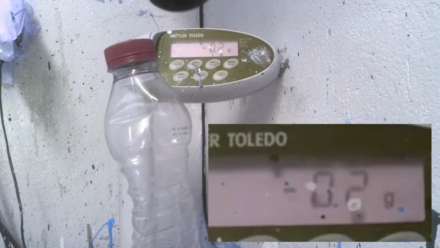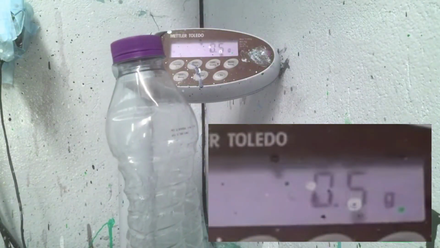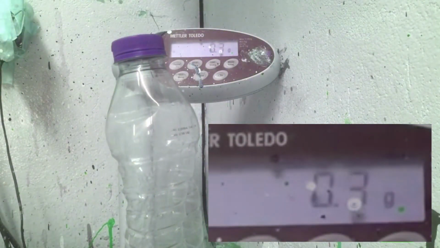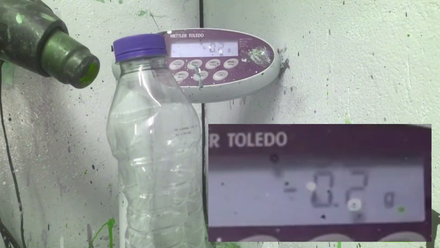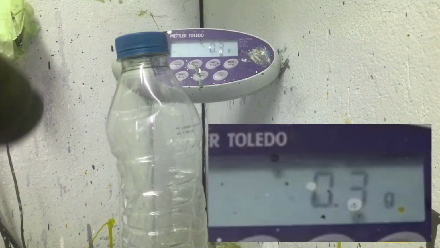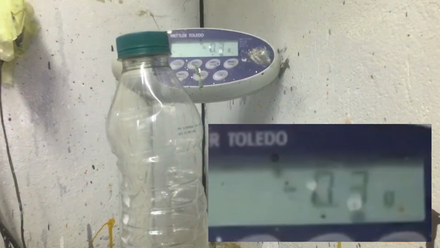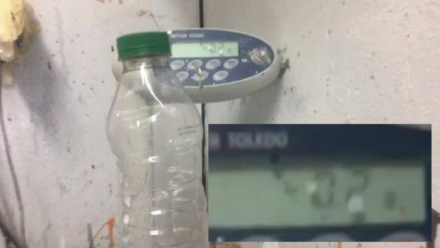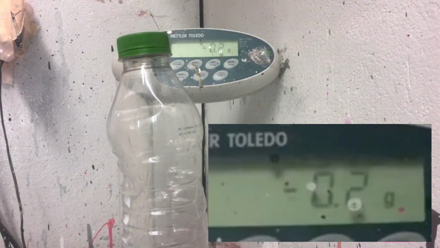Well, as you can see, I'm adding more heat, and you're going to hear the bottle expanding. You're going to hear it crumpling up and expanding as it's going along. Okay, so yeah, I've put it off, and you can see it's on -2 where the previous it showed -1.